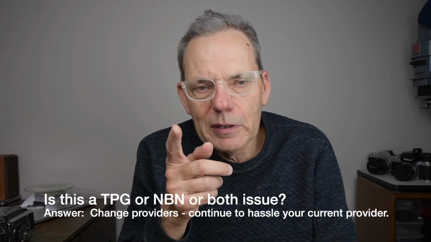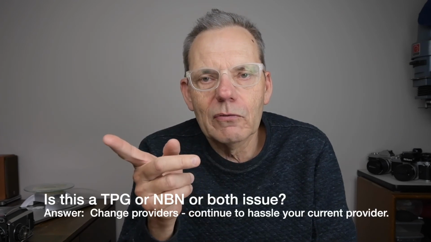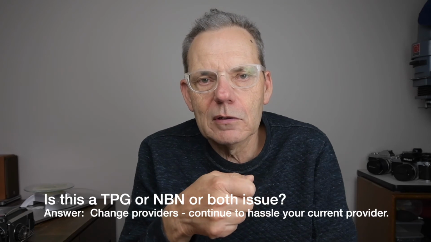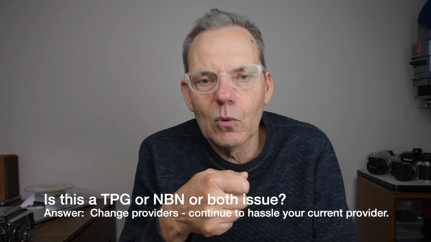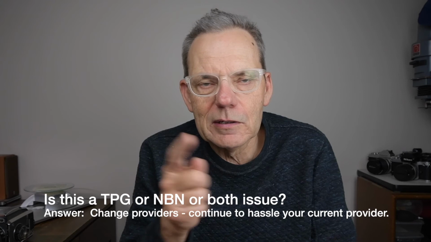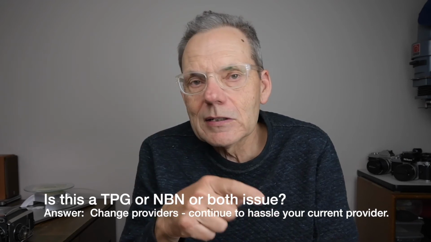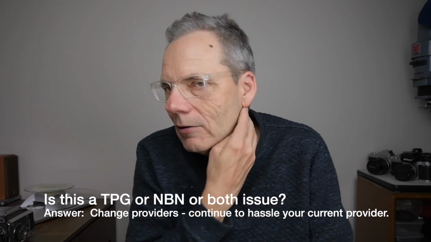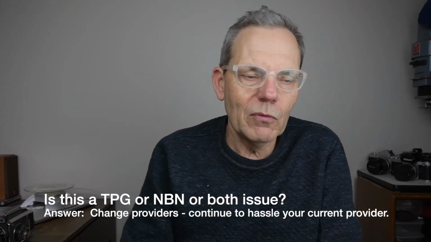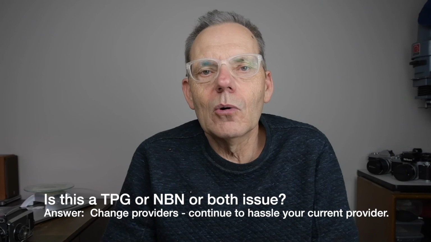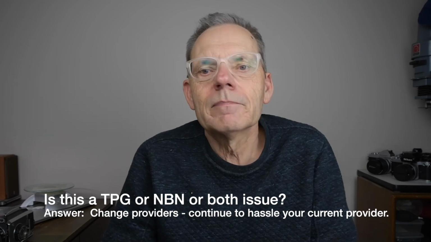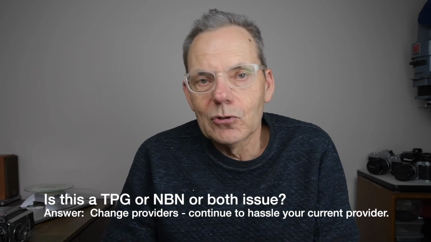In summary, what should TPG do? Maybe they should link their software to, if they do cut down your service, your level of speed automatically because there is resistance in the connections or the copper wire, that somehow that's linked back to their billing system so you get charged at the lower rate rather than at the high rate, even though they're providing a lower level of service automatically because of technical issues.